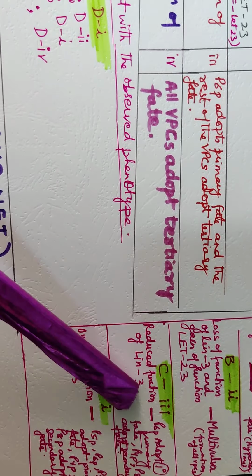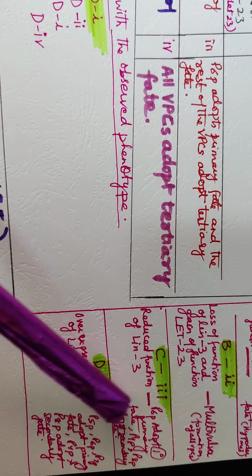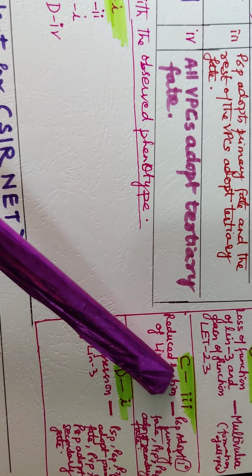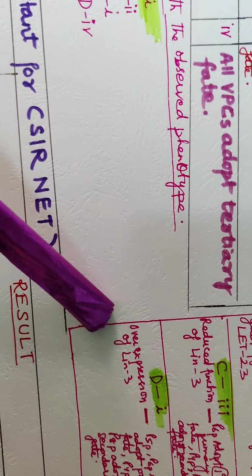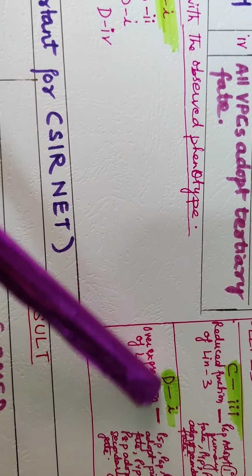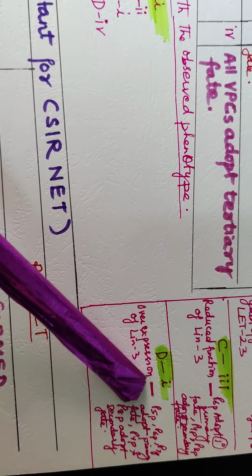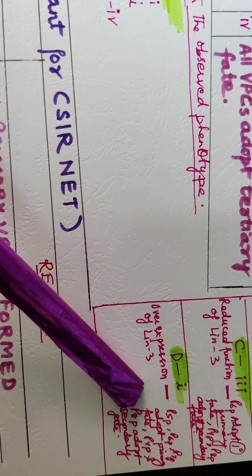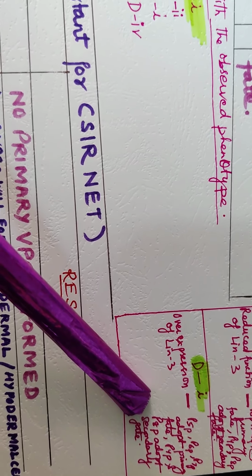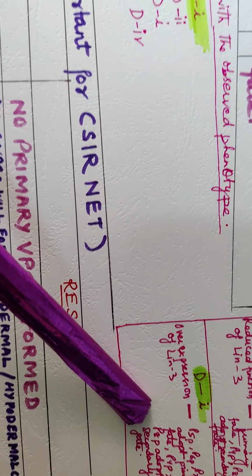And part C combines with the third: reduced function of lin3, P6.p adopts primary fate, P4.p and P8.p adopt secondary fate. Overexpression of lin3, D goes with part one: P5.p, P6.p, P7.p adopt primary fate, P4.p and P8.p adopt secondary fate.